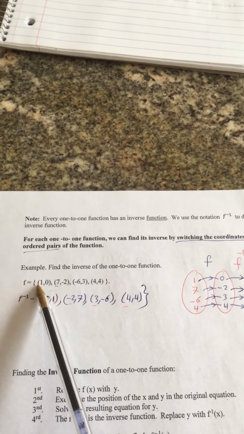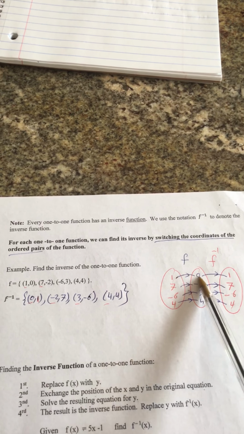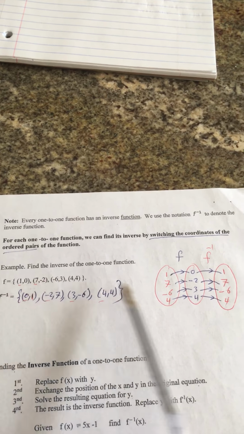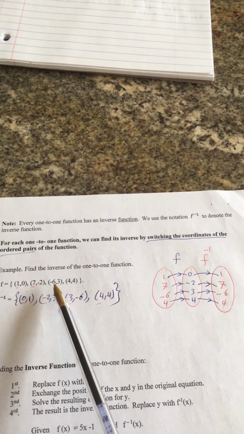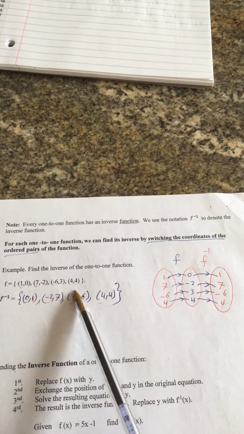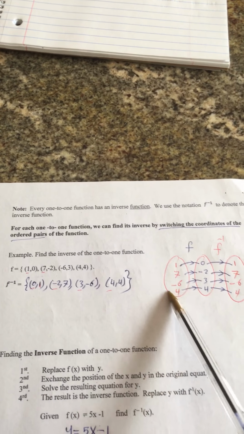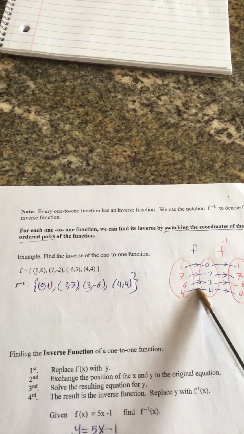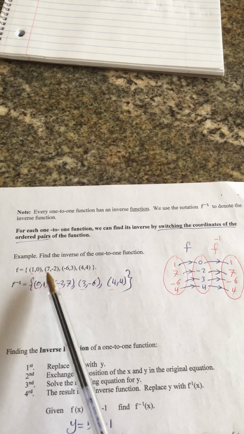So now, 1 is related with 0. The image of 1 is 0. The image of 7 is -2. -6 is related with 3, and 4 with 4. So now this is a function. Is this function one-to-one? Just switch the ordered pairs.